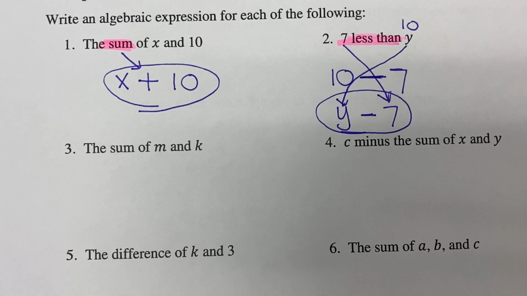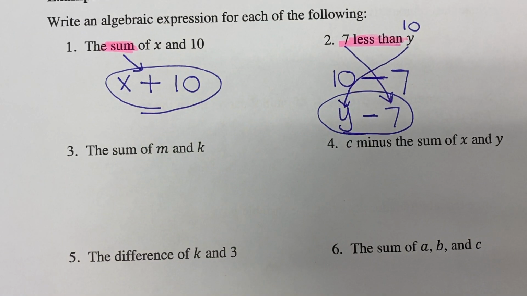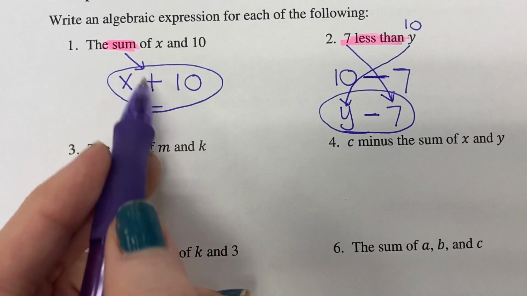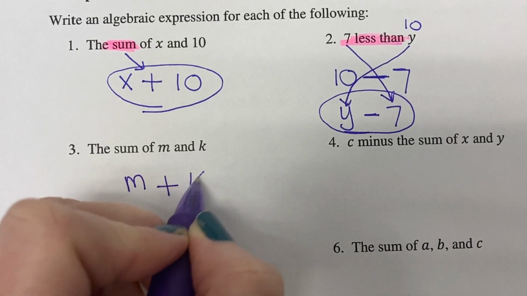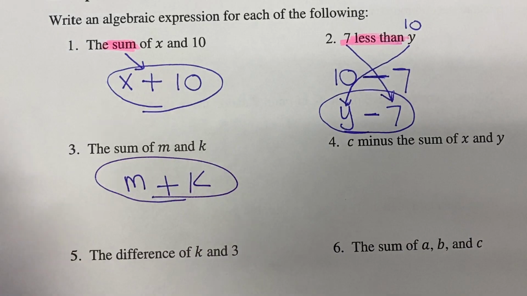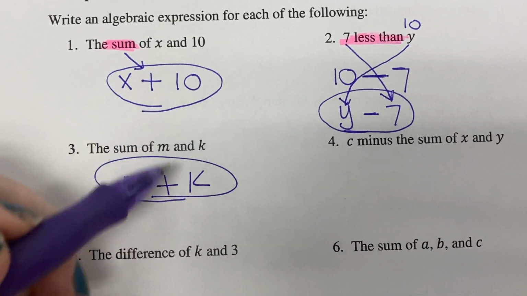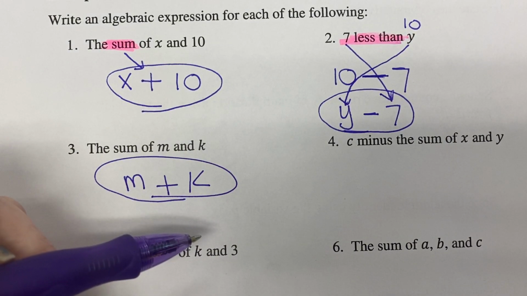Oh, another sum. The sum of m and k. So sum means addition, so addition. The sum of m and k. Done. And one thing to bring up, we've already studied the commutative property of addition.